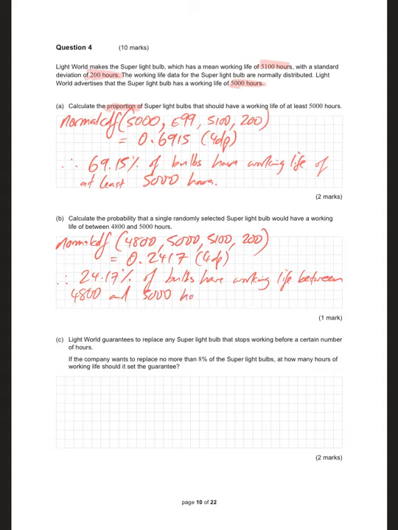and 5,000 hours. Lightwell guarantees to replace any super light bulb that stops working before a certain number if the company wants to replace no more than 8%. So no more than 8% is important here. At how many hours of life should it set? So you're given the percentage, so it's an inverse normal question. And because it's looking at the lowest life, we're on the left side of the normal distribution, so the tail's on the left, so we don't need to do any weird conversion. It's a straight 8%. As a decimal, 5,100, 200.